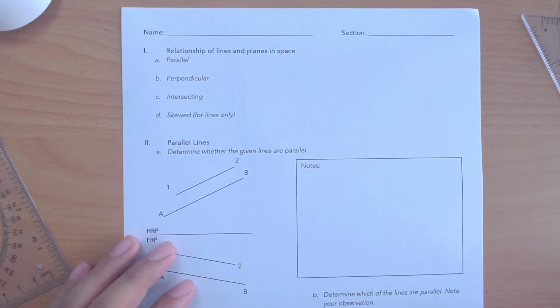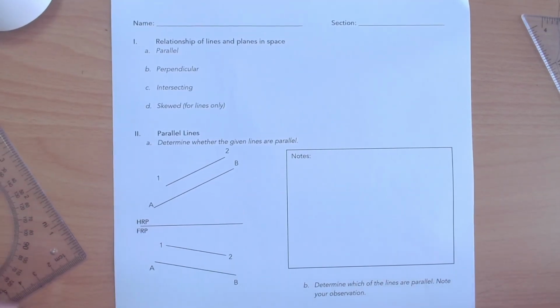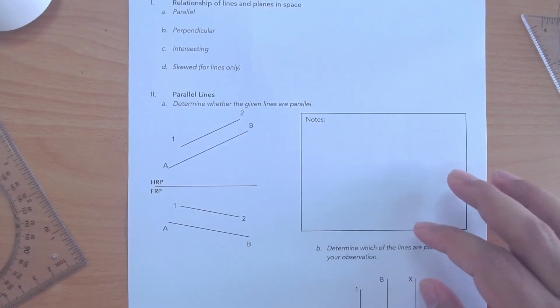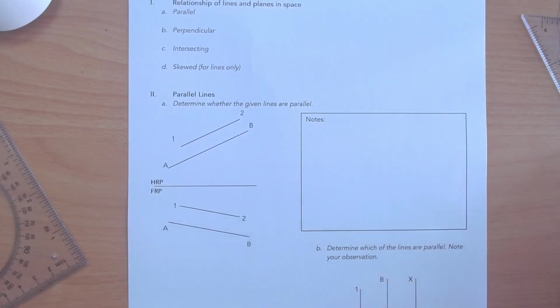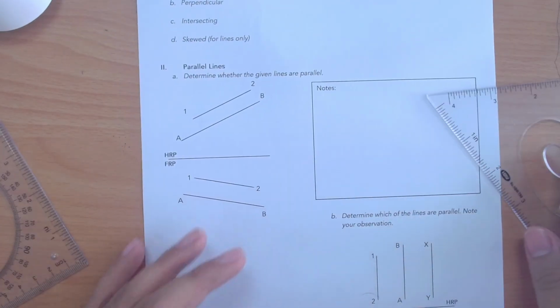Okay, so let's start with the first lesson for today, which is parallel lines and planes. What we'll do is focus mainly on proving that two lines are parallel to one another, or two planes are parallel, or a line and a plane are parallel to one another. And this requires simple proofs, no? Okay? So, let's start with 2A, determining whether the given lines are parallel.